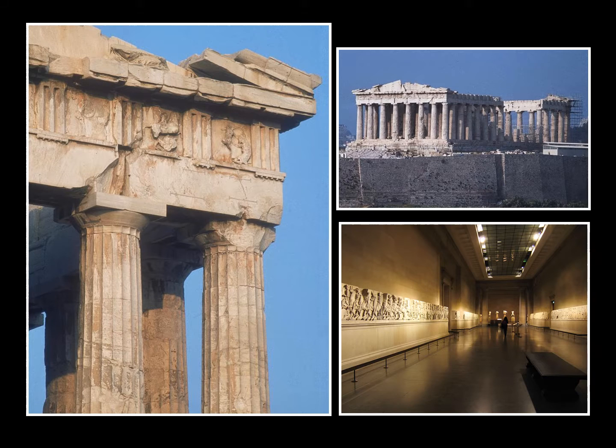originally there were sculptures that formed the pediment. They are now in place in the British Museum. Marble sculptures were taken, friezes were taken by the British when they occupied Greece. They're called the Elgin marbles for Lord Elgin, who took them from Greece, and they are currently, you see in the bottom right-hand corner, in the British Museum.